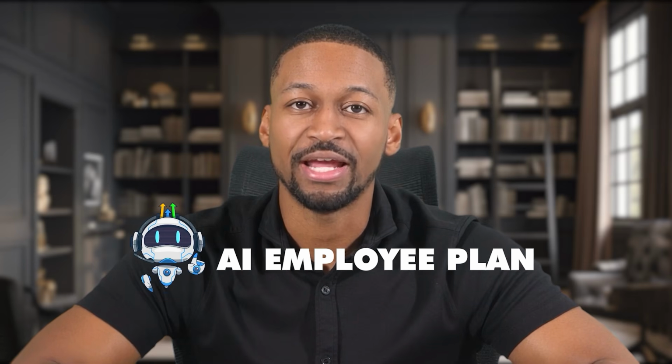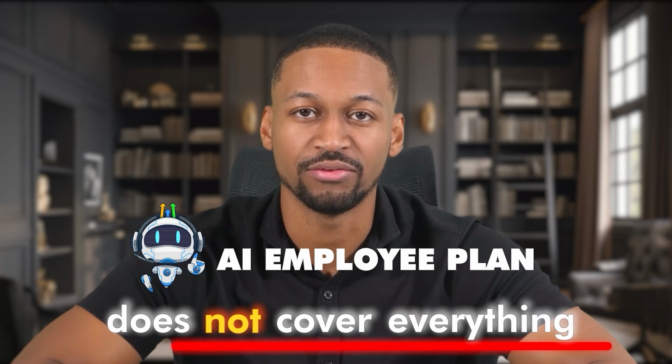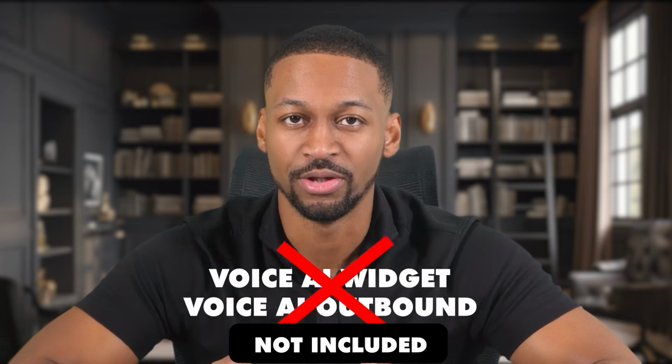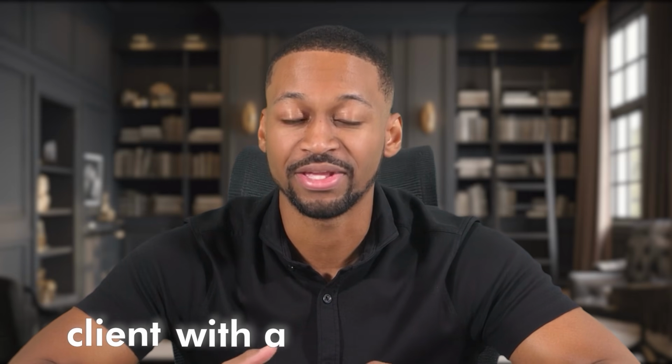Right now, the AI employee plan does not cover everything. The voice AI widget and voice AI outbound are not included. Those stay on pay-per-use no matter what. But like we talked about, the costs are minimum unless you're working with a client with a high call volume, for example. All right, now let me actually show you Ask AI in action, because this is the feature that changed how I run my agency day to day.